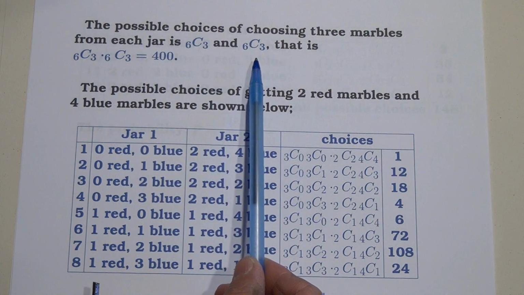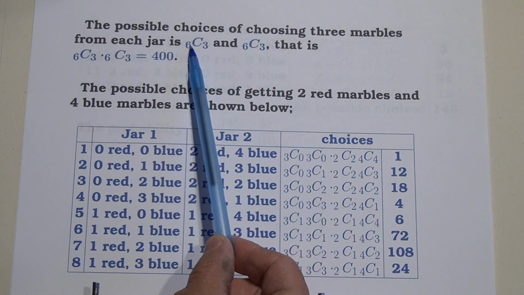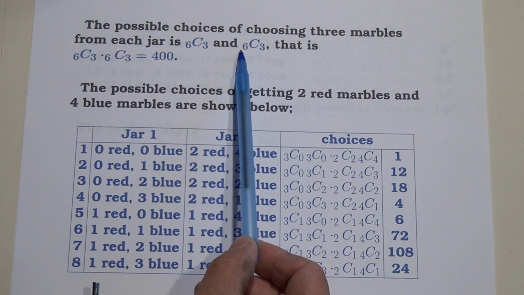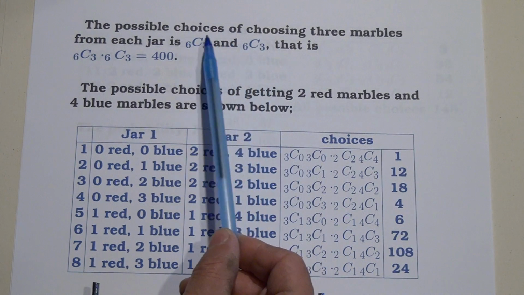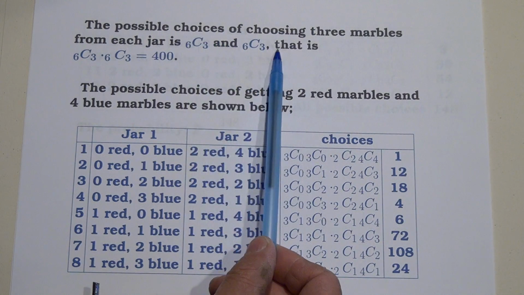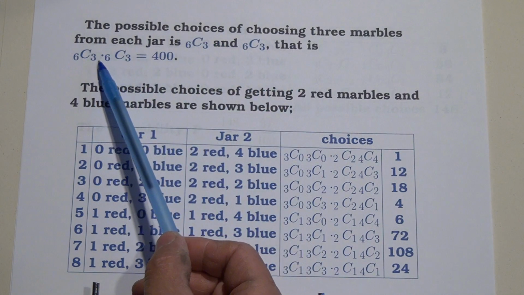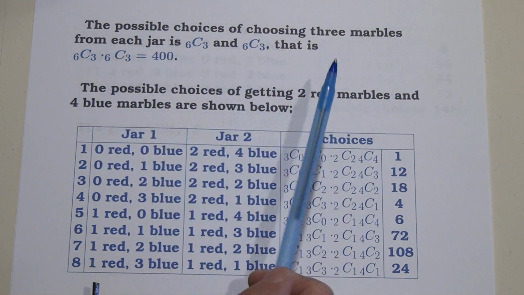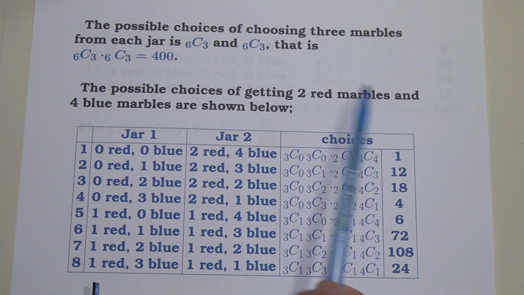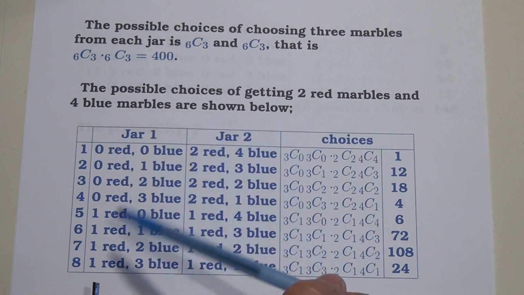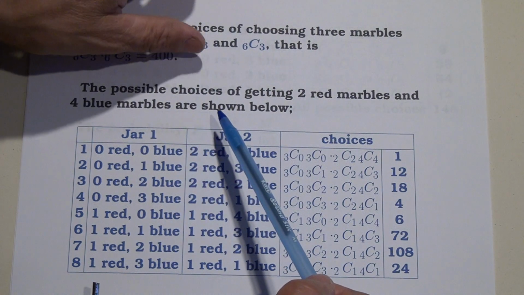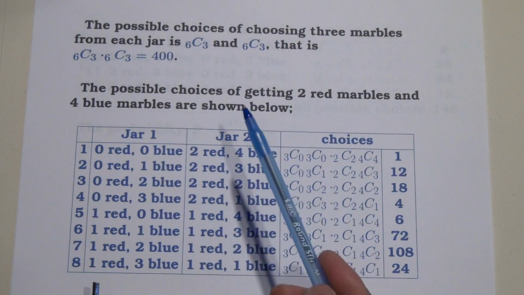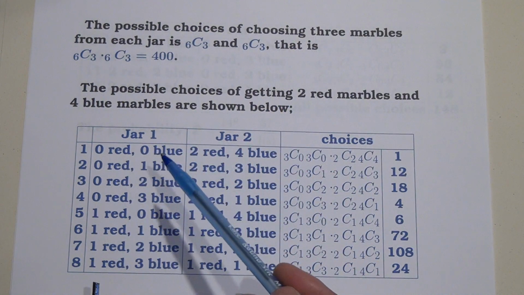The possible choices of choosing 3 marbles from each jar is 6C3 and 6C3. From 6 marbles in jar A, you choose 3, so 6C3. Jar B also has 6 only, and from these 6 you choose 3. So this many different ways in total, and 6C3 times 6C3 will be 400 if you calculate. The possible choices of getting 2 red marbles and 4 blue marbles are shown below. All possible cases, and then we choose the case for our problem.